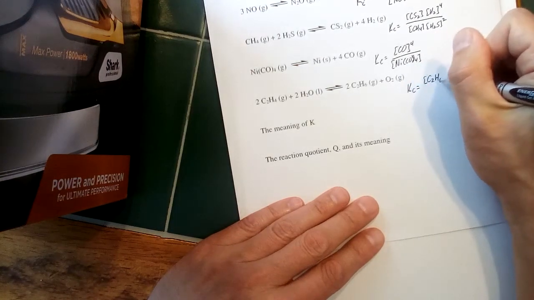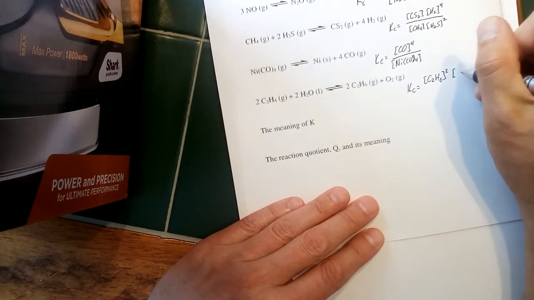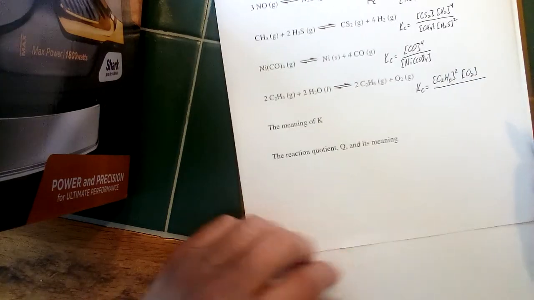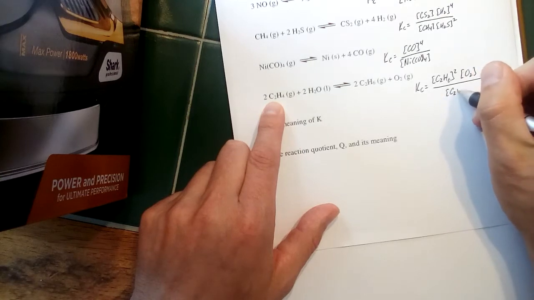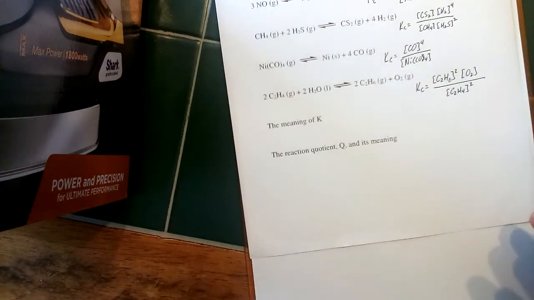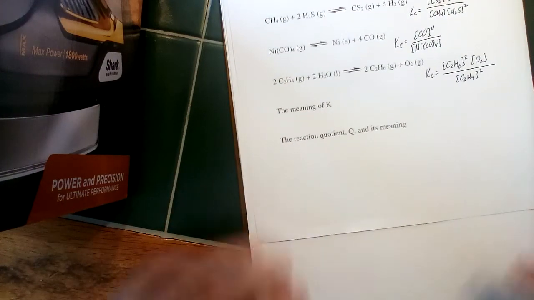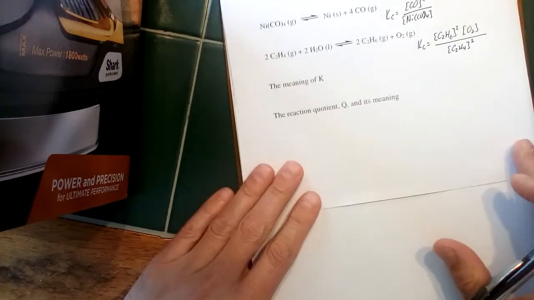So the water would not appear in this equilibrium constant expression. Product C2H6 would be raised to the 2nd power because of that stoichiometric coefficient. Multiply that by the concentration of oxygen. And then the only reactant we would include is the C2H4, and that would also be raised to the 2nd power because of the stoichiometric coefficient. Okay? So watch out for your solids, watch out for your liquids. Otherwise, this is fairly straightforward.